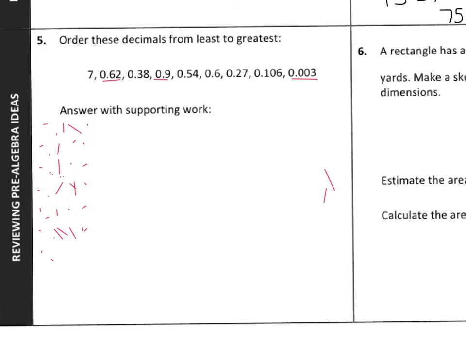And 0.106, that already has 3 digits, and 0.003. Okay, and so now I'm going to use letters and put them in order. So if we just think of these as big 3-digit numbers now, 3 is obviously the smallest of those. And then the next one is 106, and then we get up to 270.